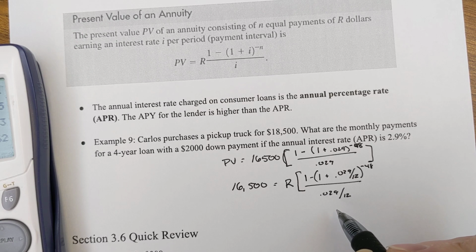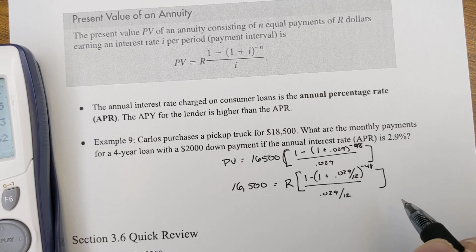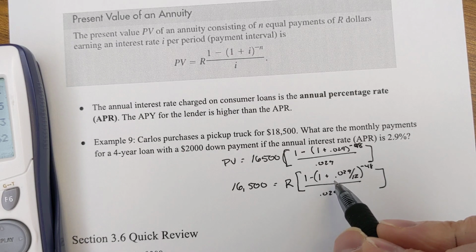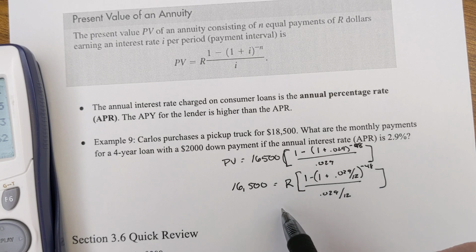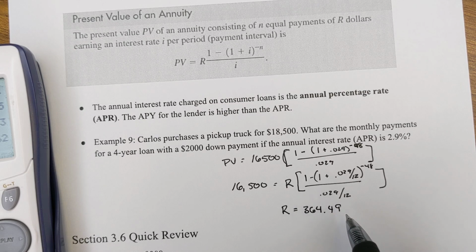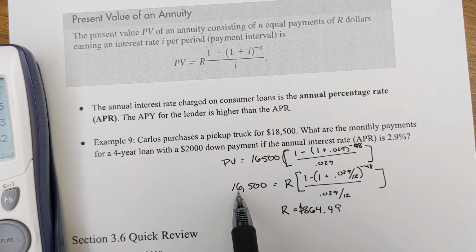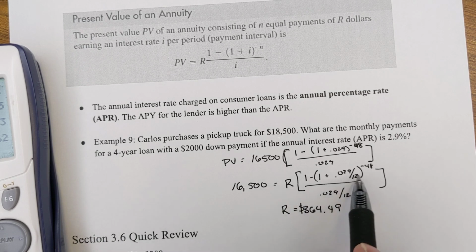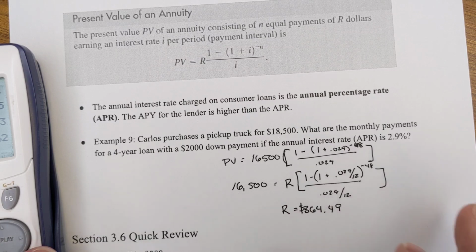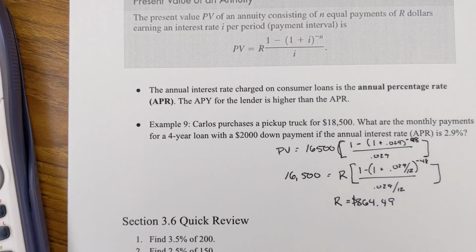That's the monthly interest rate. Now, there's a lot of algebra here. I don't particularly want to work it all out, so the R value comes out to be $364.49. That would be his monthly payment in order to settle that debt. So the present value is the value that you have borrowed. You need to make R payments in order to get up to that. So the issue was on the previous problem.